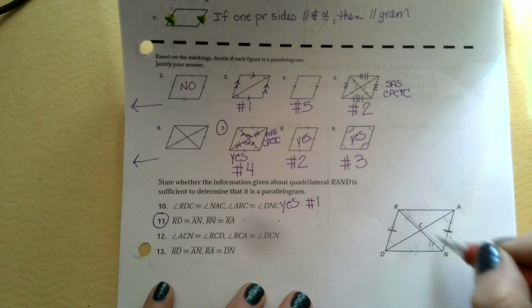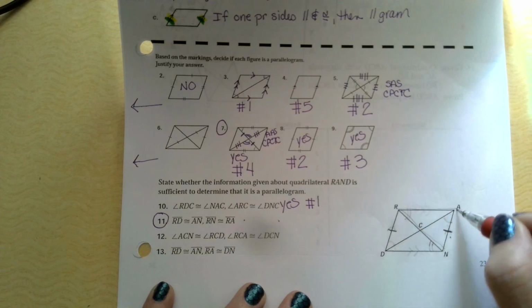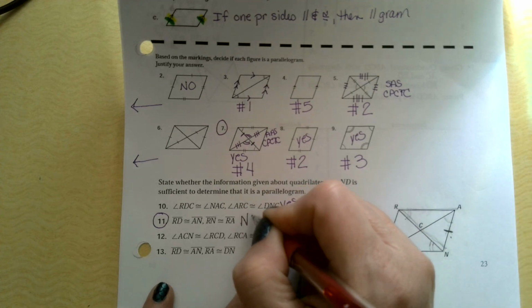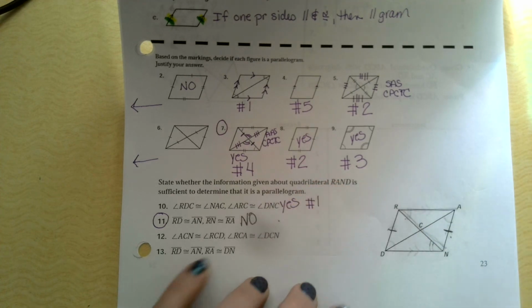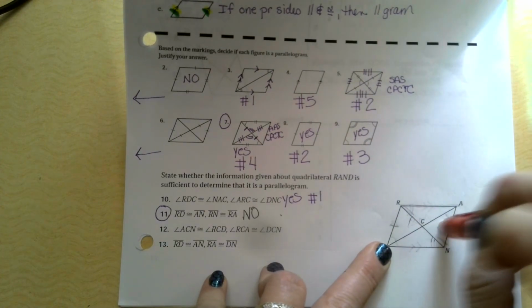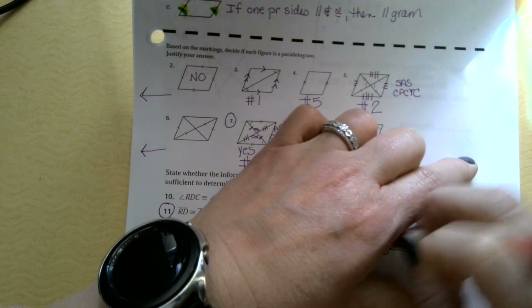So having this piece congruent to this piece does not help me determine that it is a parallelogram. So the answer is no. Okay, erase. I don't have a good eraser.